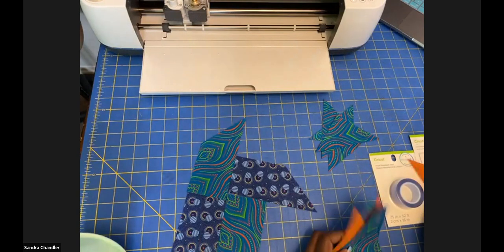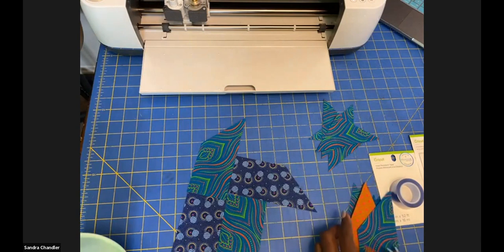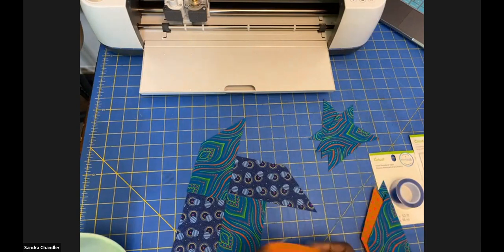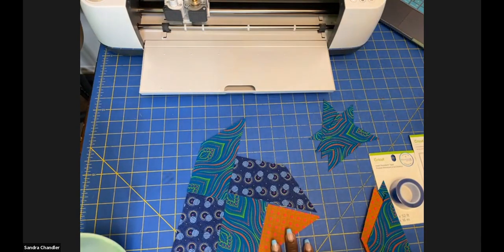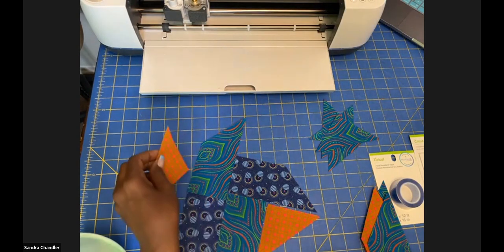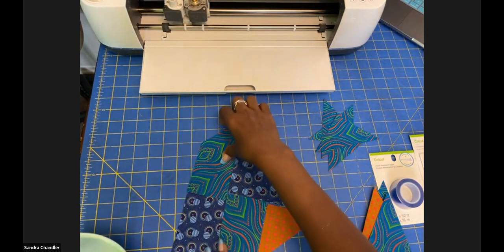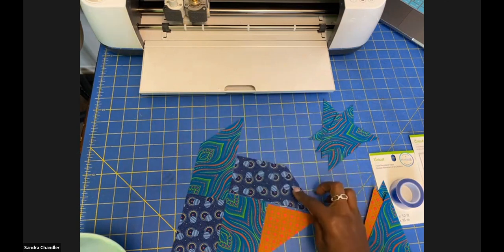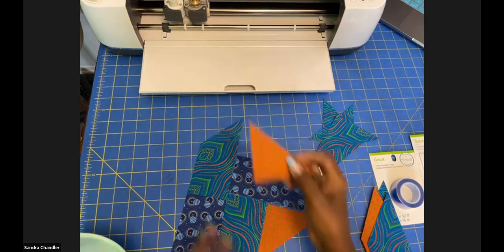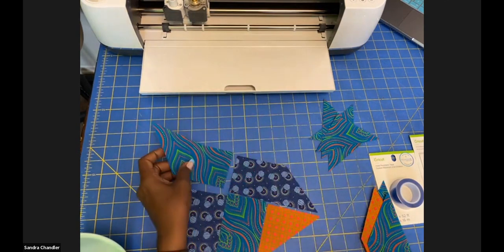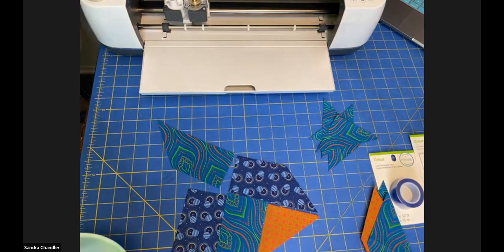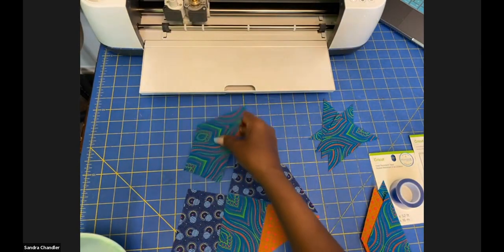And then I intermittently took my pieces. Did I do this right? Yeah. No. Oops. This one and this one.